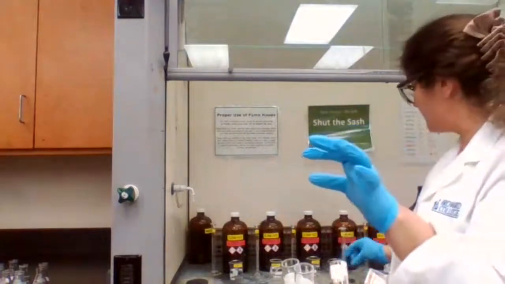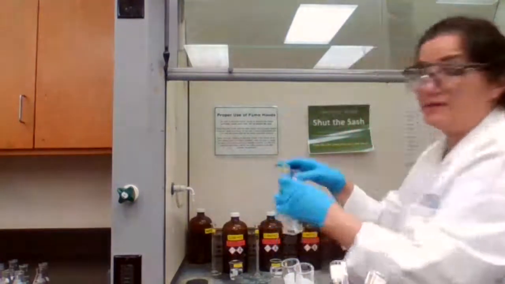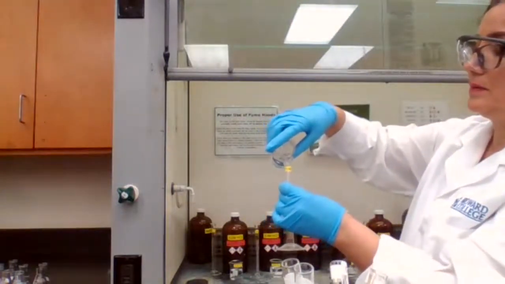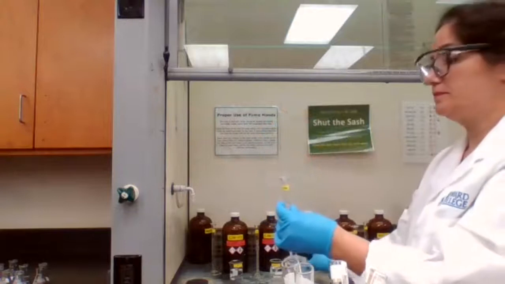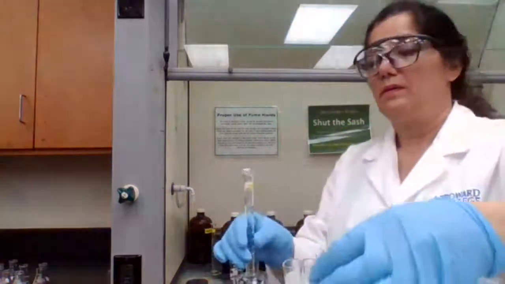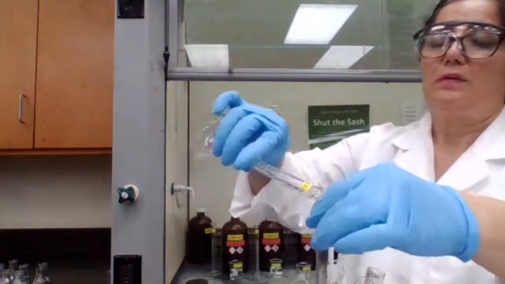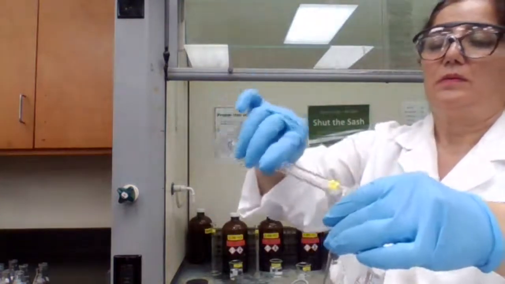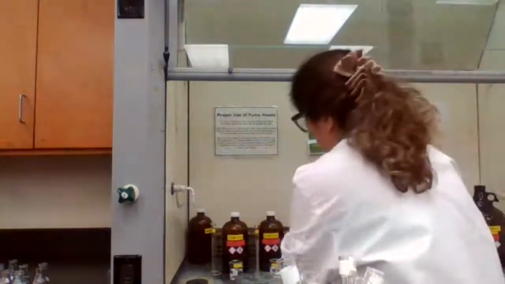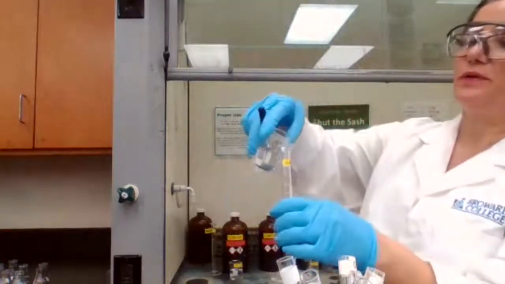To test tube 3, adding 10 milliliters of 0.6 molar. Test tube 4, adding 10 milliliters of 0.4.